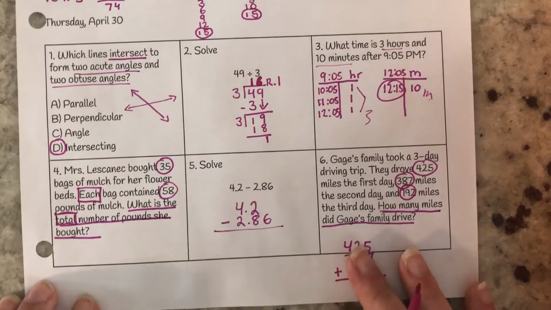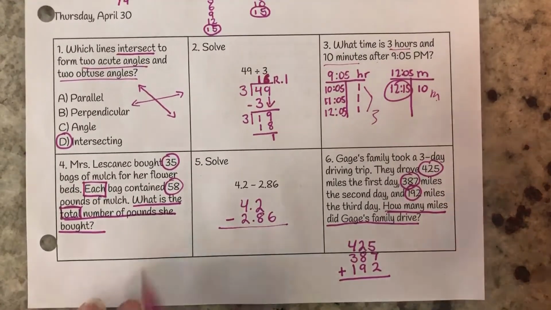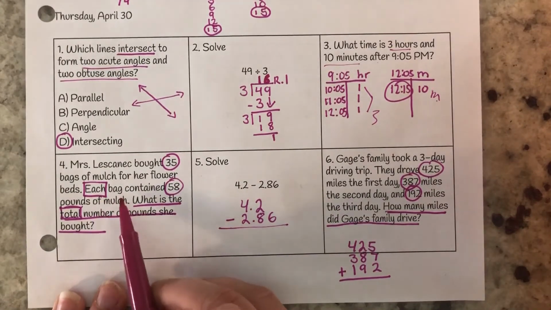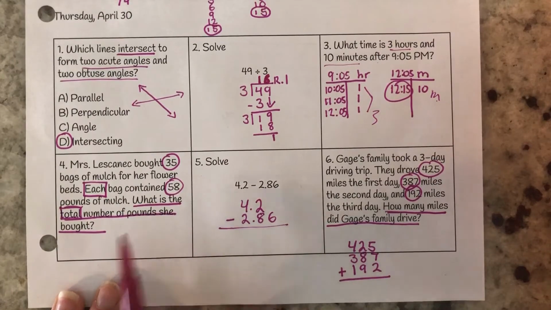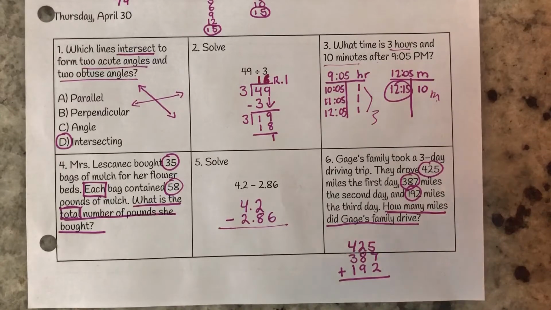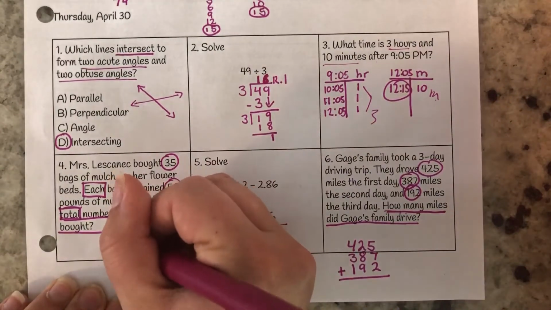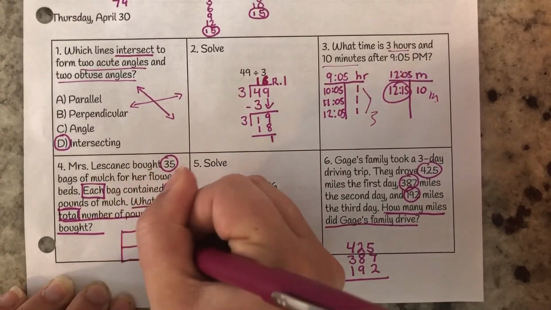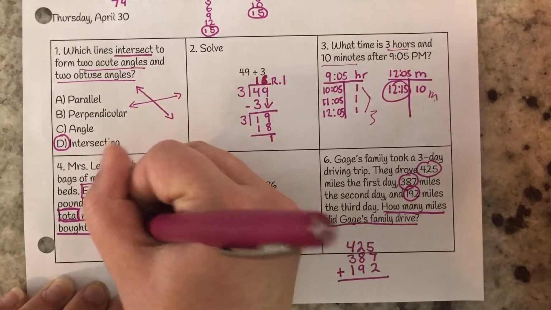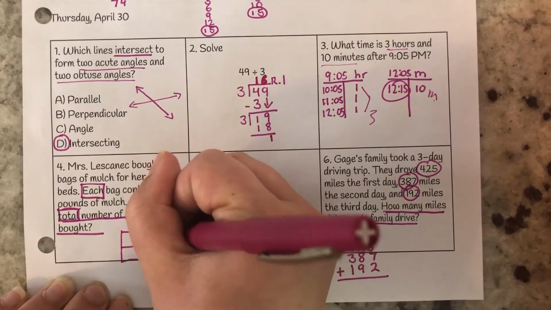All right, number 4, Miss Leskinek bought 35 bags of mulch for her flower bed. Each bag, that word each, contained 58 pounds of mulch. What is the total number of pounds she bought? So instead of us having a total that we're splitting into groups, we are looking for a total, and it has that word each. So it tells me that we are multiplying. I'm gonna do lattice again for this multiplication problem. We're gonna do 35 times 58.